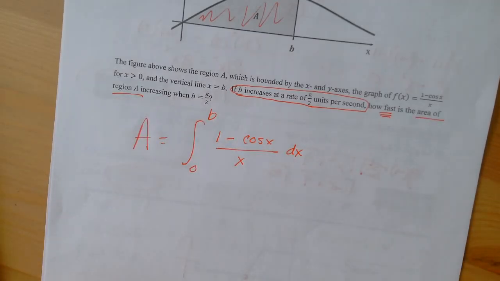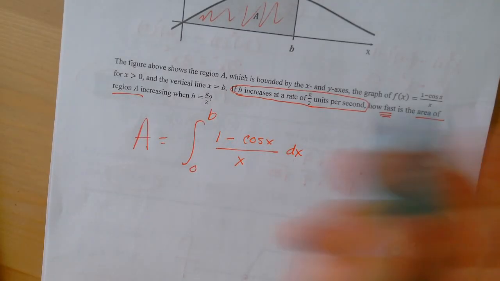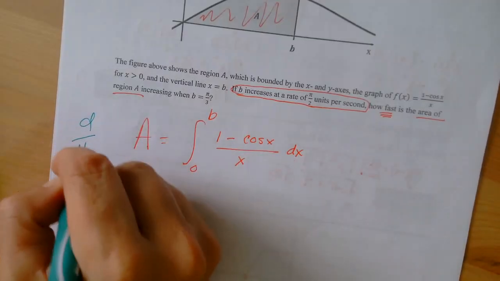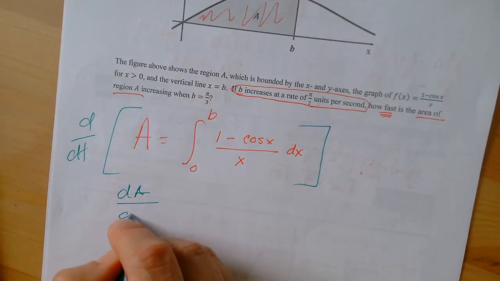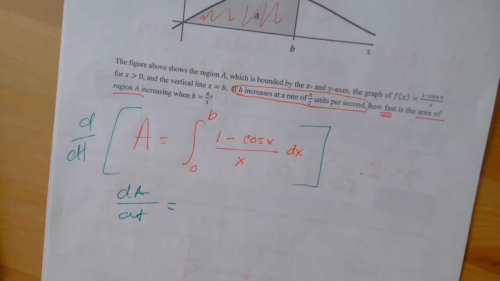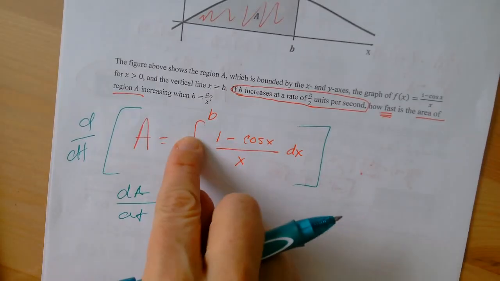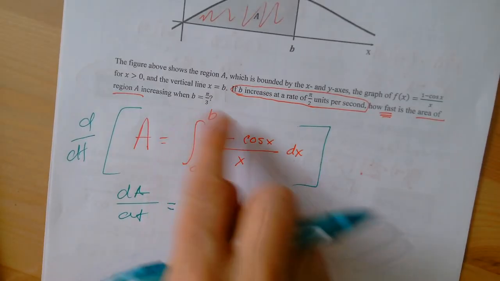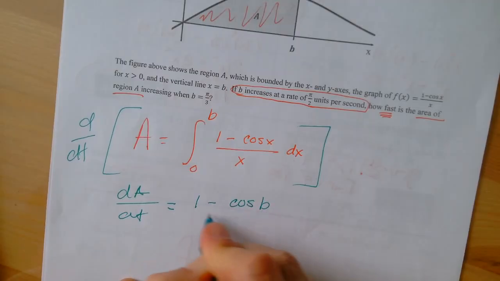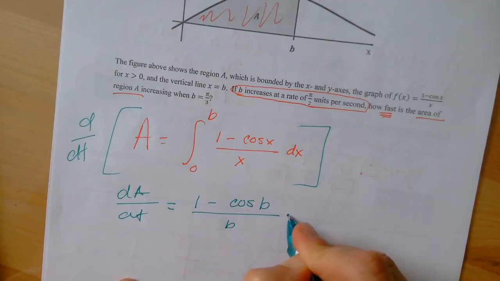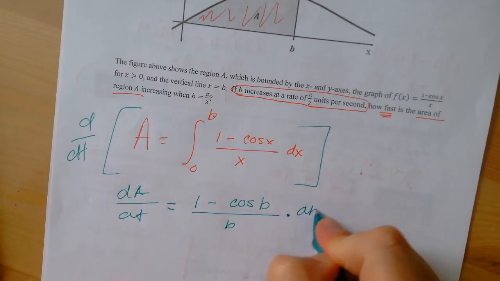So the moment they said how fast, we're going to related rates. We want to take this derivative with respect to time. So I'm going to get dA dt equals, now remember, the derivative of an integral is simple, right? They cancel each other out. You plug in the upper bound times the derivative of the upper bound. So 1 minus the cosine of b, times the derivative of the upper bound with respect to time, would be db dt.